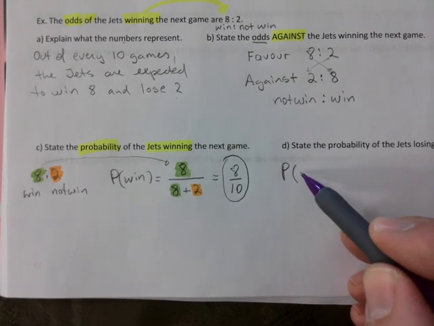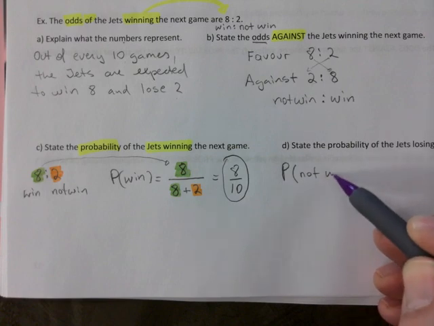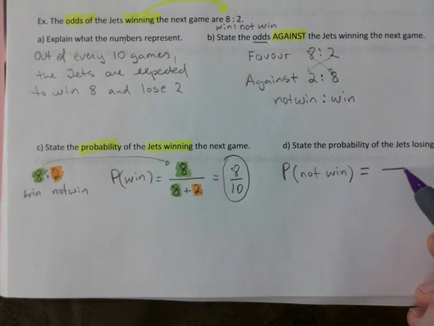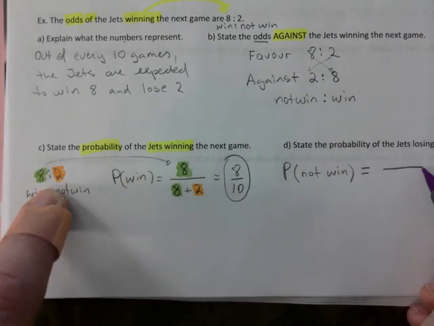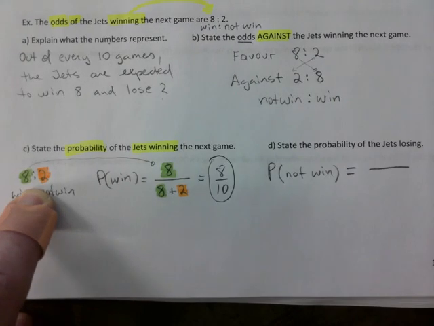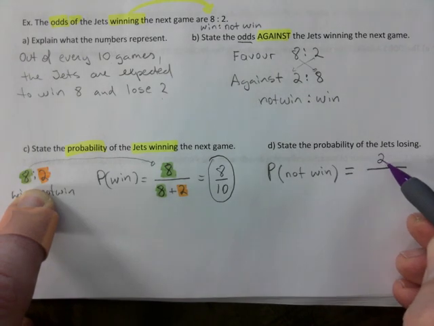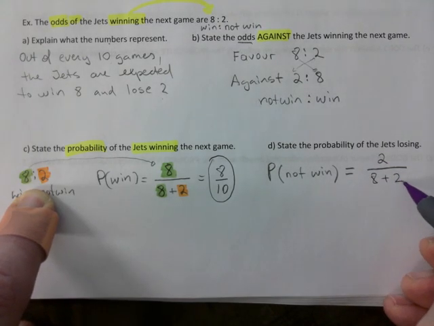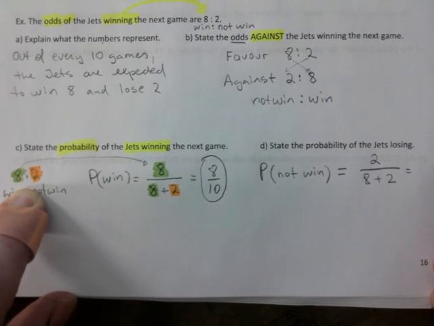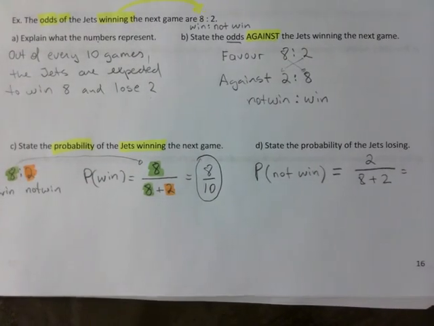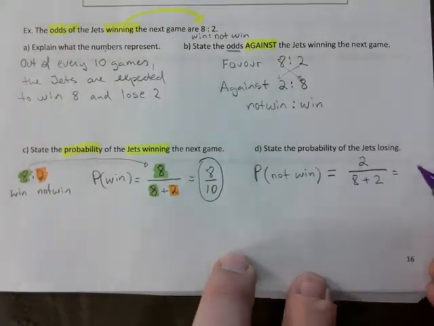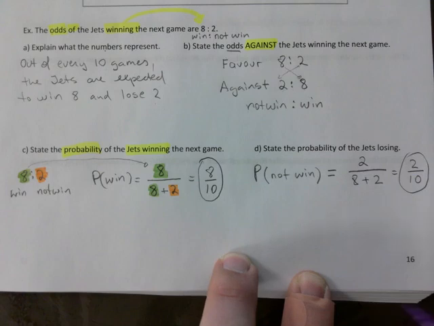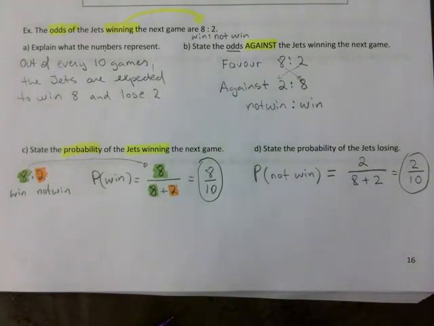Probability of the Jets losing, i.e. not winning. Which number is going to go at the top? I'm going back to this one. 2 will go at the top. And at the bottom, it's still 8 plus 2. So that's 2 out of 10. I will highlight the same way.